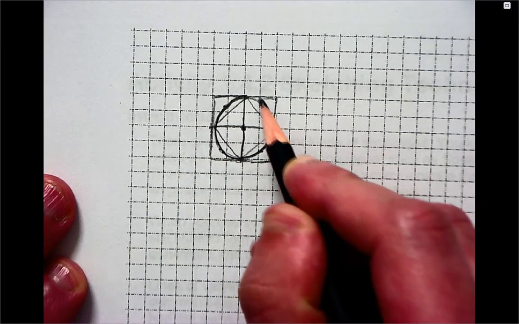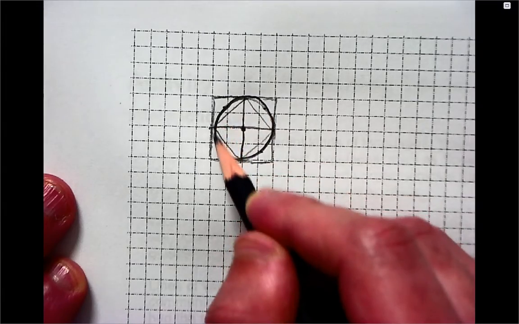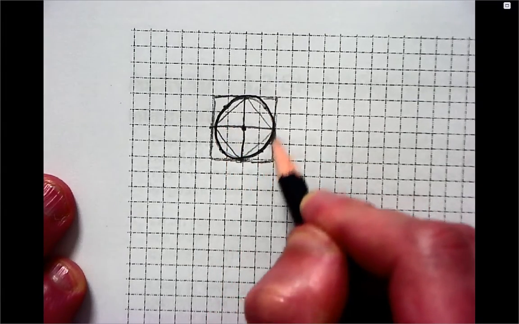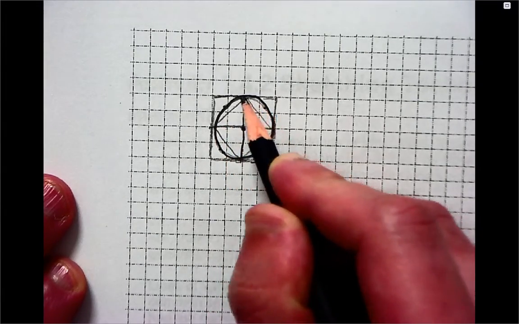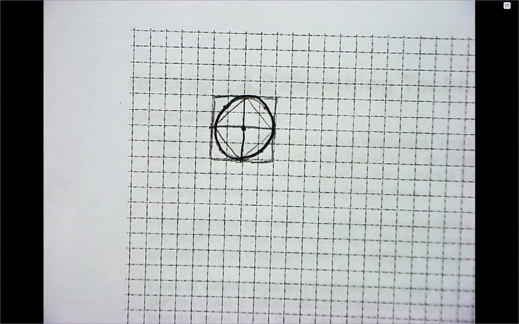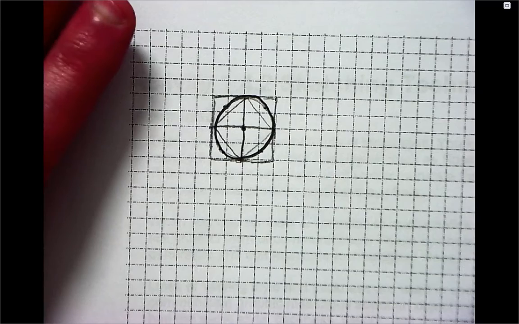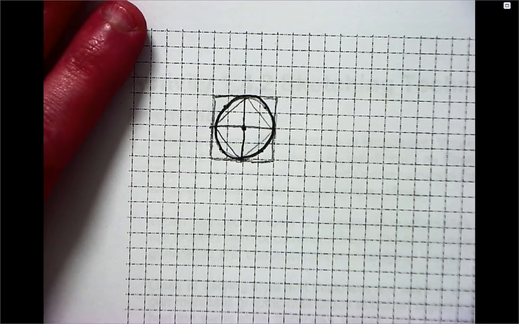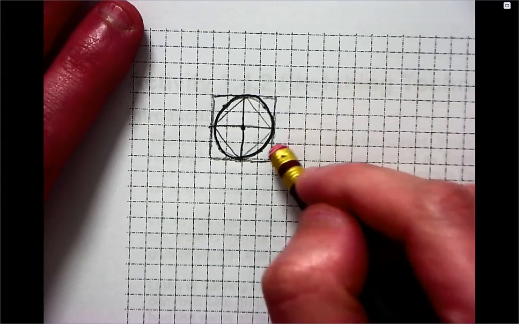So very carefully trace over that construction line. And that is a tool that will help you make your circles pretty round. Now we're doing it by hand, so it's not perfect, and if we haven't practiced doing this, we're not going to do it perfectly, but this is really going to help make that circle nice and round.